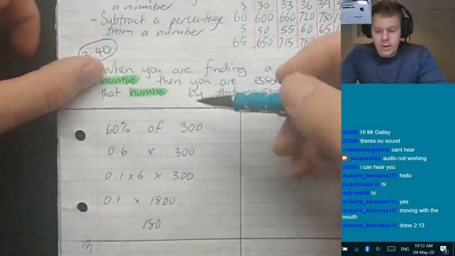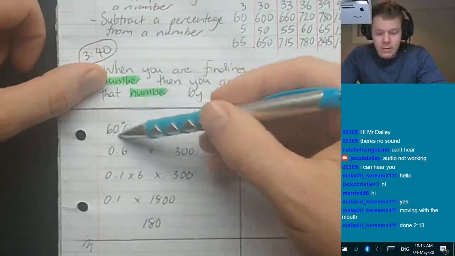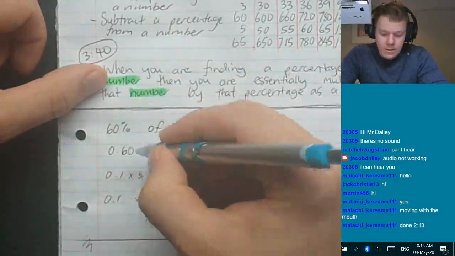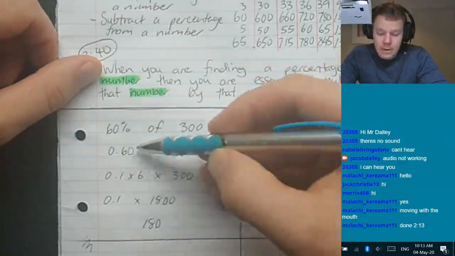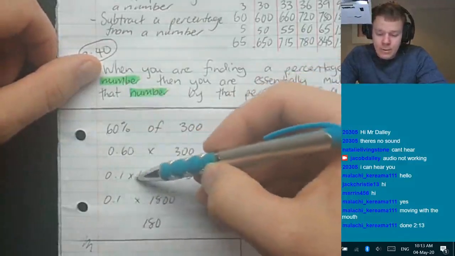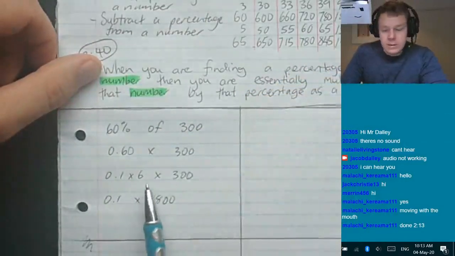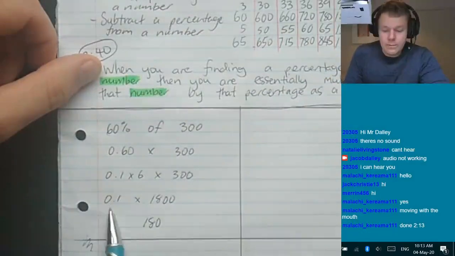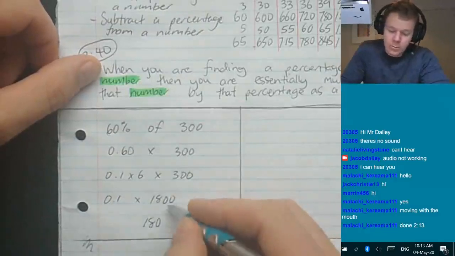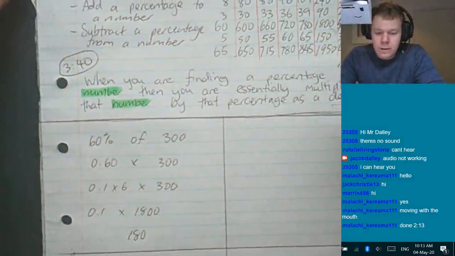So a quick example, 60% of 300. 60% as a decimal is 0.6 or 0.60, and if we multiply that by 300, that's the same as doing 0.1 times 6 times 300. So 6 times 300 is 1800. And because we're multiplying by 0.1, we're just shifting our decimal point one back.